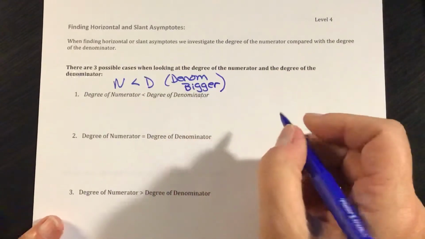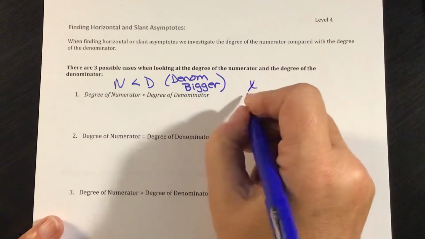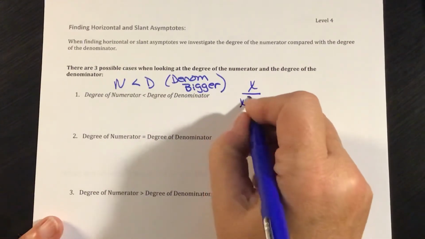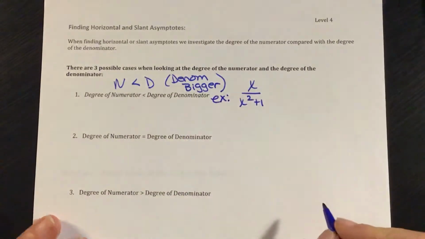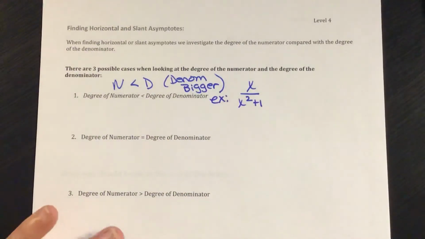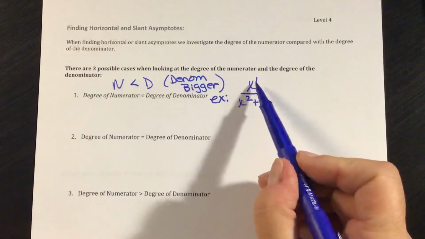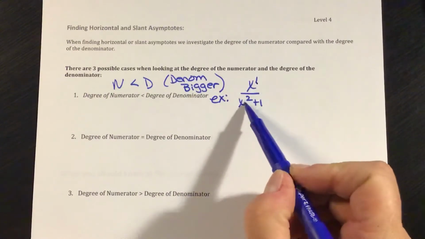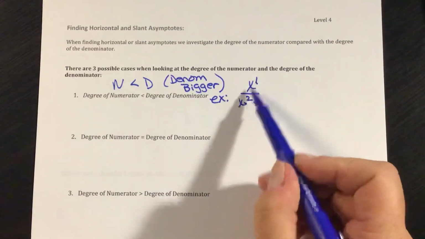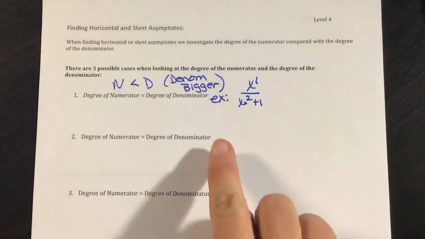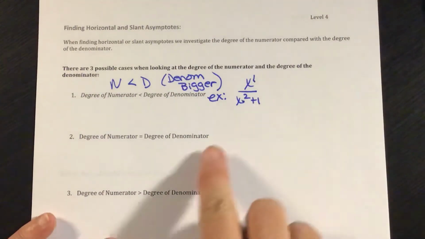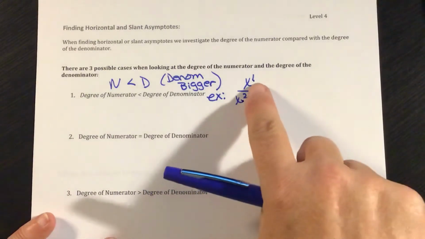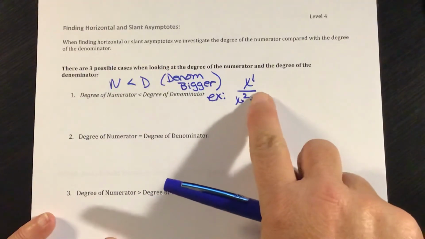and here's an example, x over x squared plus 1. We're comparing the exponents of the numerator and the denominator. So my bottom is definitely bigger, and if I were to go with very large numbers, essentially I would just be doing x divided by x squared.